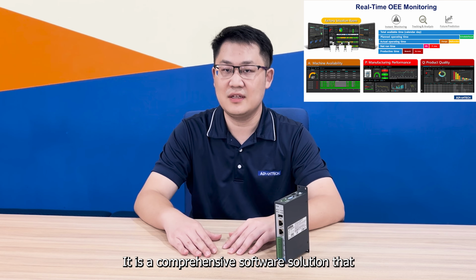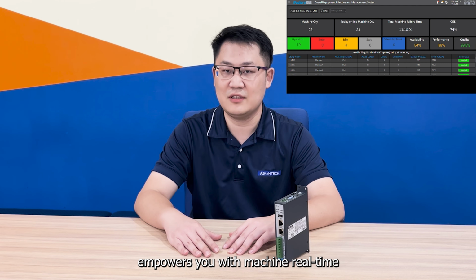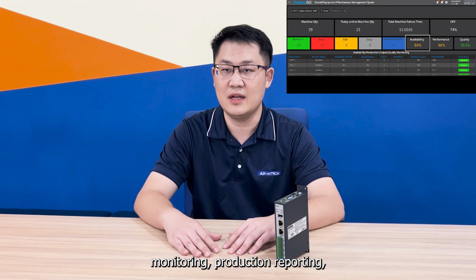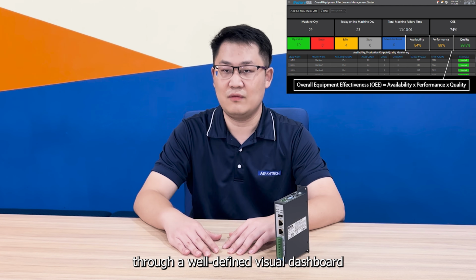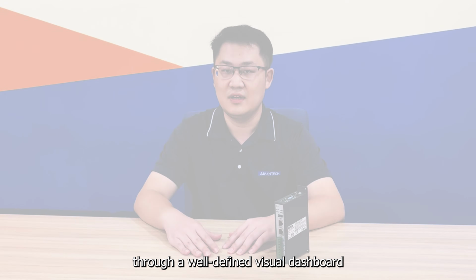It is a comprehensive software solution that empowers you with machine real-time monitoring, production reporting, historical data analysis, and user access control through a well-defined visual dashboard.